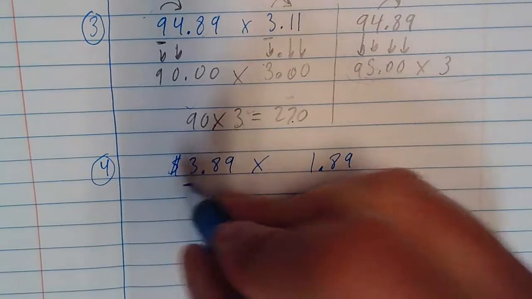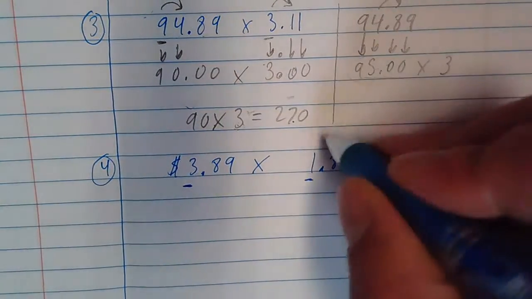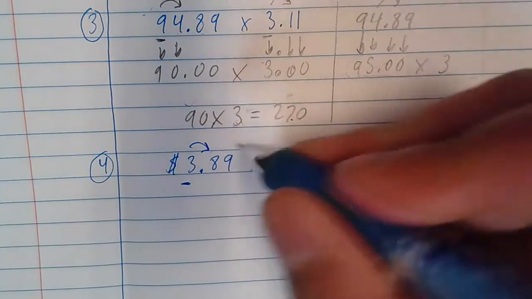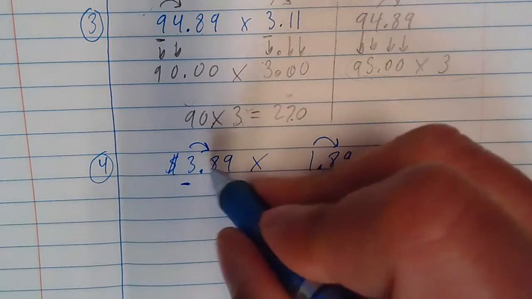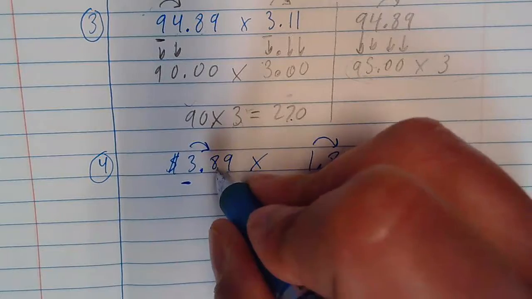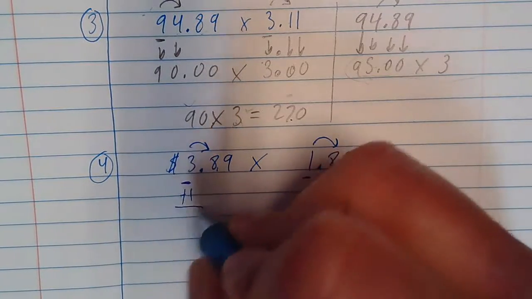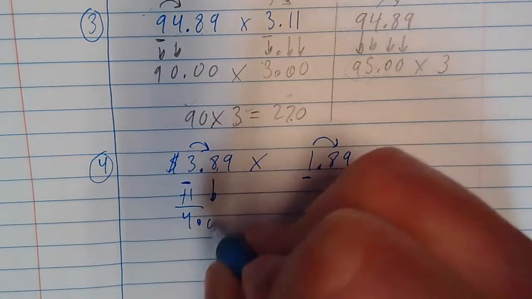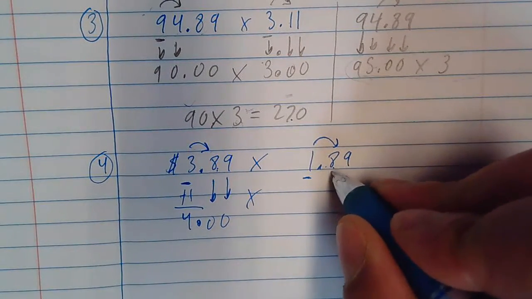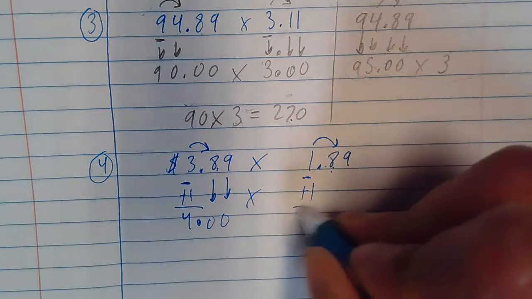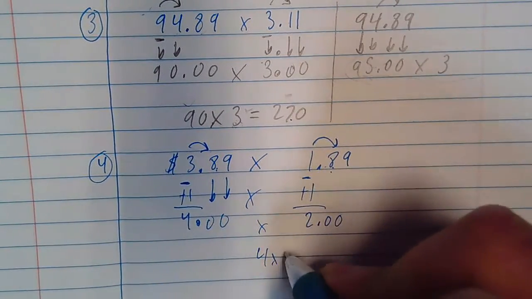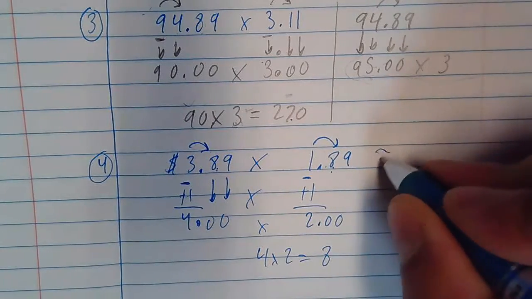But here we go. Luckily, they both have the ones place as the highest place value. Let's just do what we got to do. All right, $3.89. Again, you should know that by now. This looks like it's pretty close to $4, right? You add 1 because this is 5 or more. Plus 1, that becomes 4. Decimal 0, 0. Beautiful. This place value is 5 or more. It's 8. So this becomes 2. All right. And that's just 4 times 2, 8. So this is about 8.